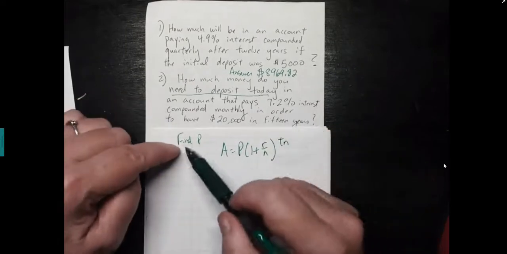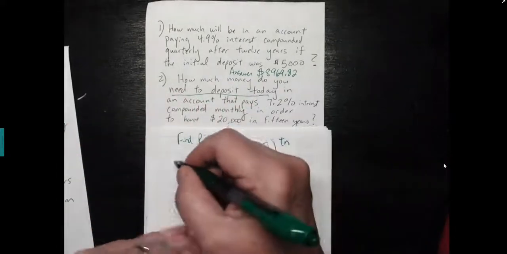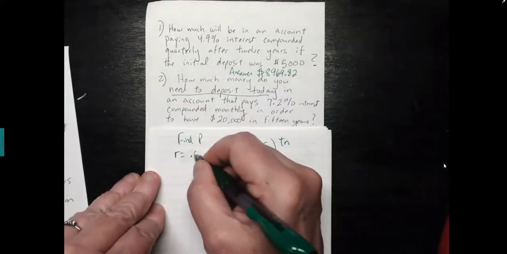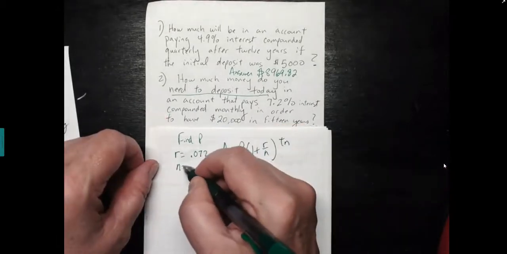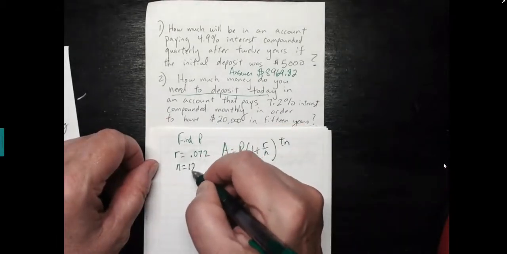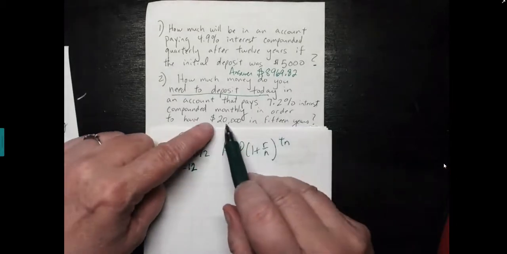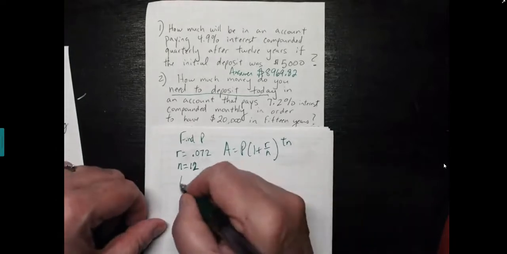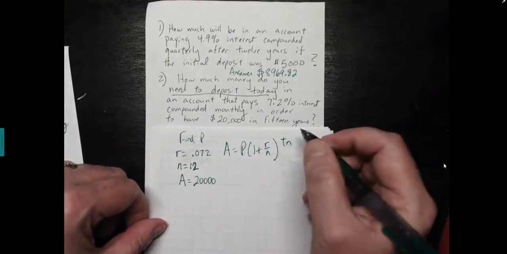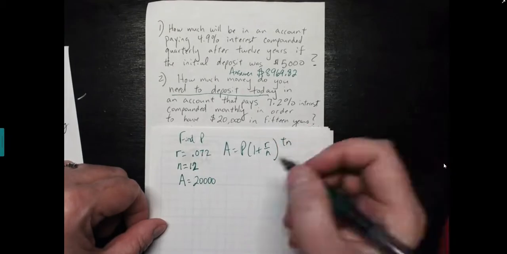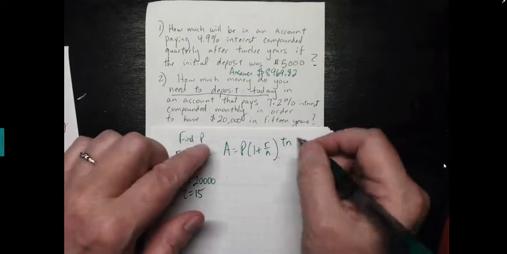Okay, so we want to find P that pays 7.2%, so R is equal to 0.072. Compounded monthly, that means it's compounded 12 times a year. There's 12 months in a year. In order to have 20,000, so we want to end with 20,000 when the time T is 15 years. So I'm going to put all this information in here.